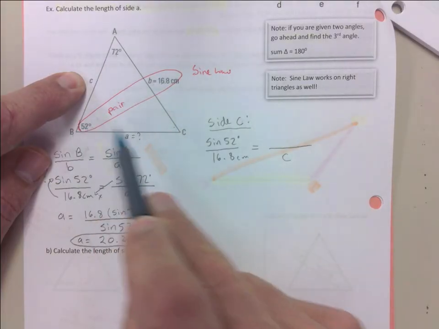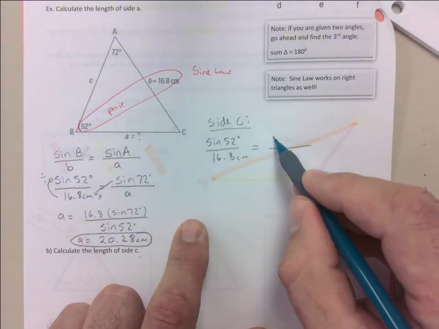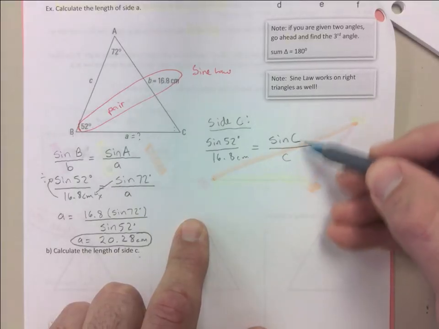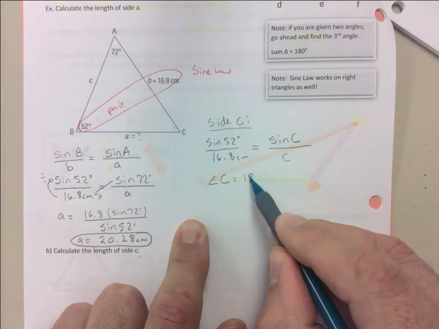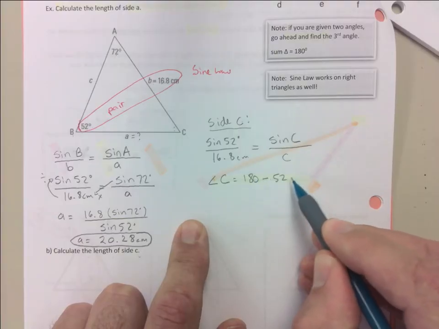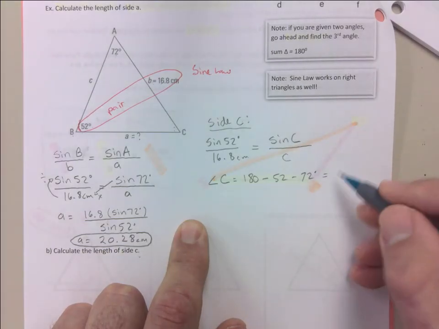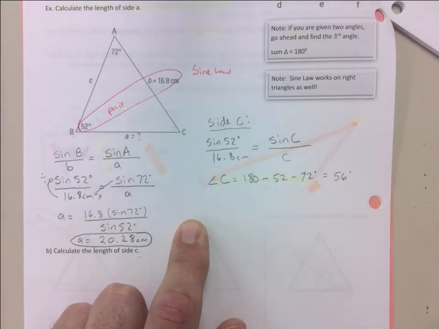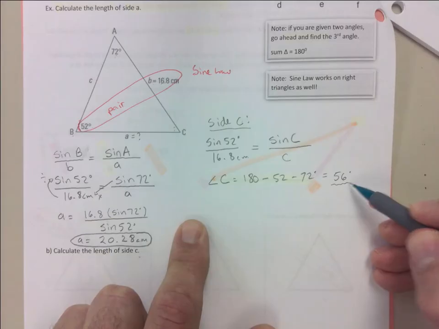I've got these two, so I can find angle C. So let's do that real quick. I'm going to go sine of C over C like this. I will solve for angle C. 56? Yeah. 56 degrees. So this is important, but it's not my answer.